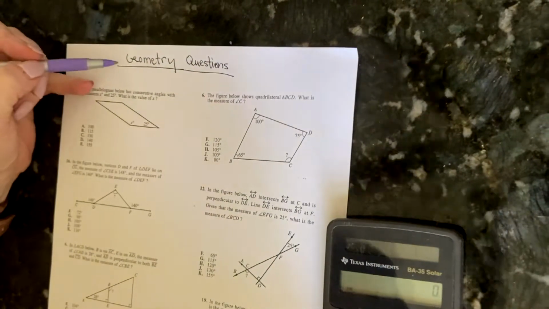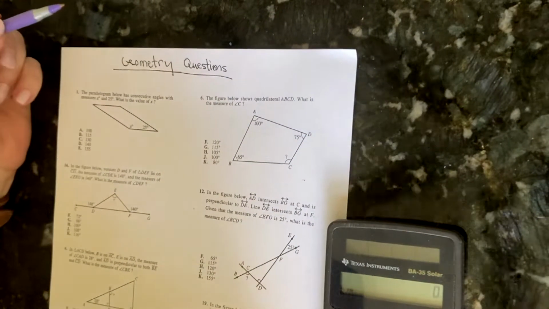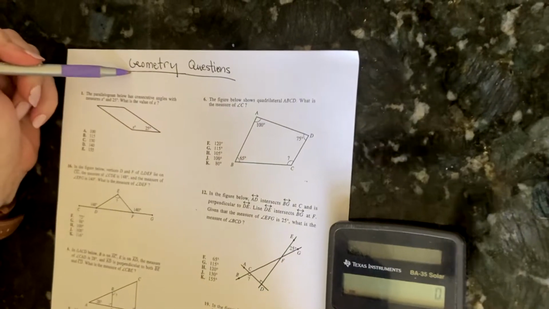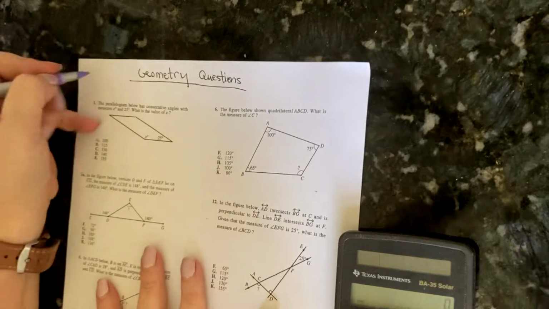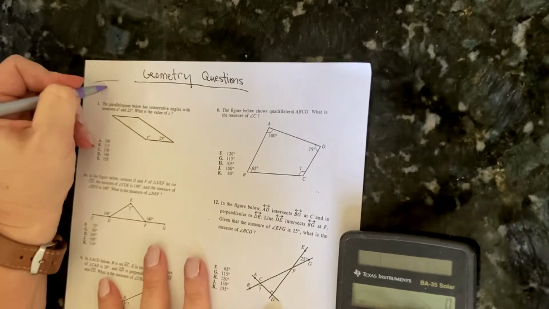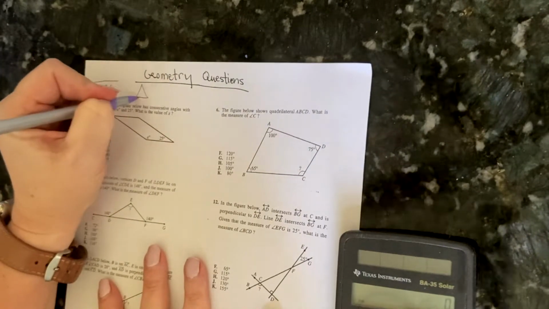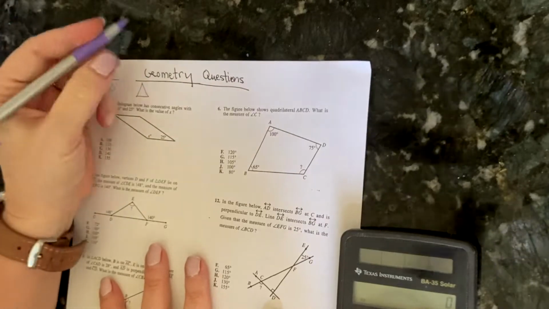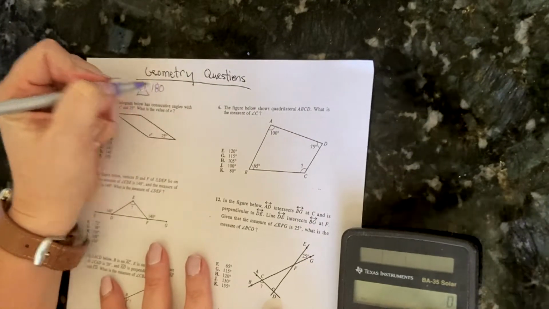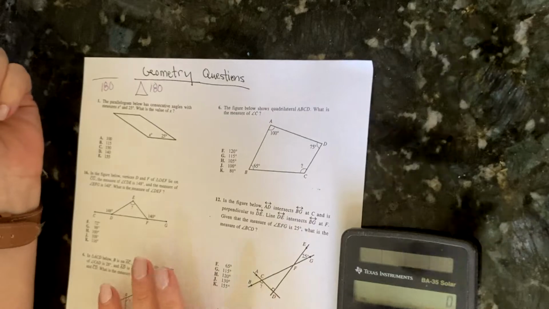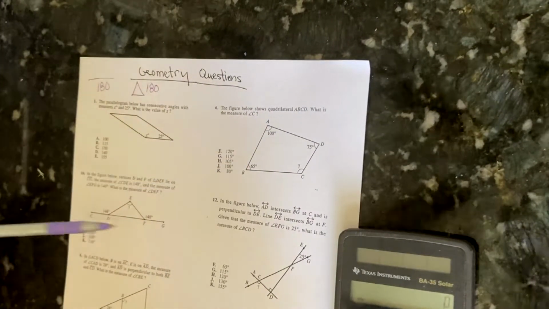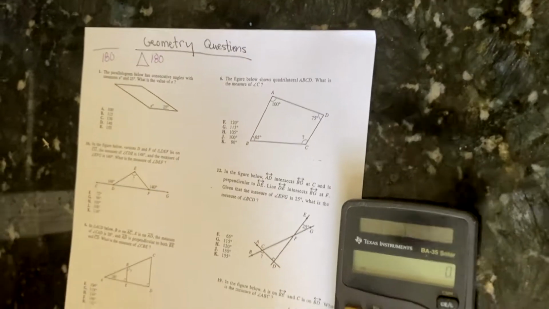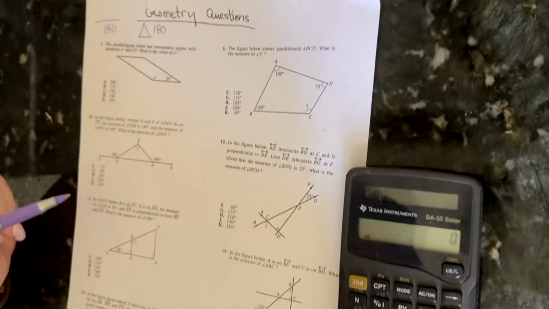Okay, today we're going to be talking about geometry questions. Geometry questions are pretty self-explanatory and simple on the ACT. What we have to remember is that straight lines are equal to 180. All triangles that are going to have questions on here are going to be equal to 180. And what we have to do is just remember that. And anytime we see these kinds of questions, we know this is a geometry question.